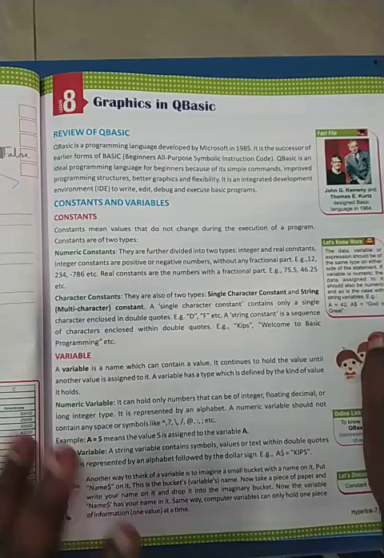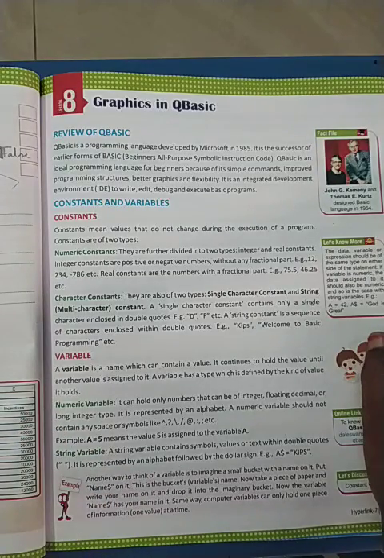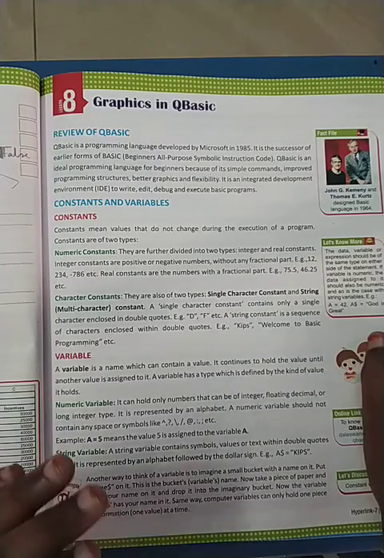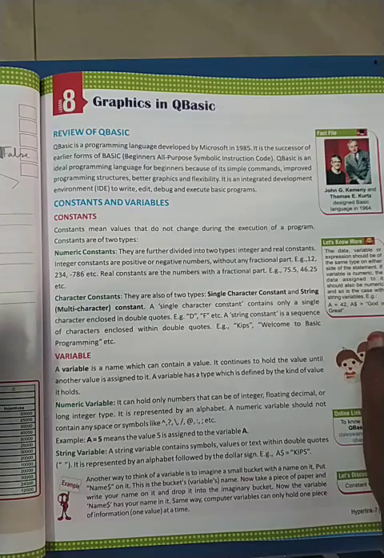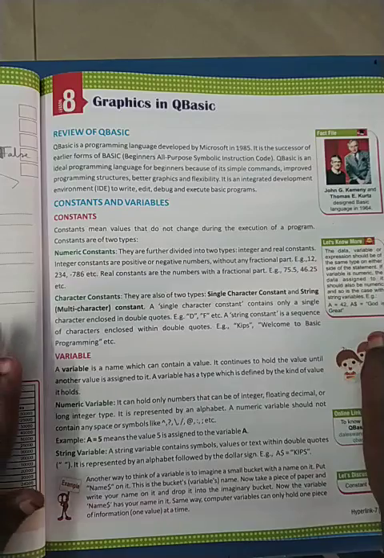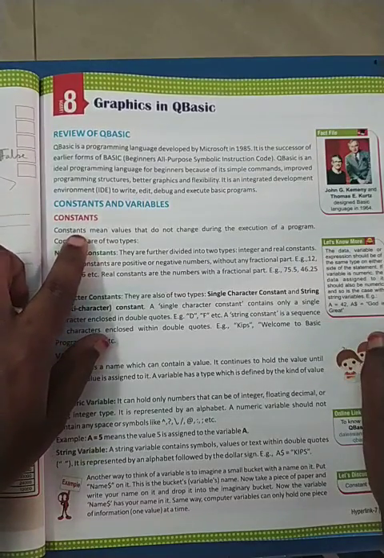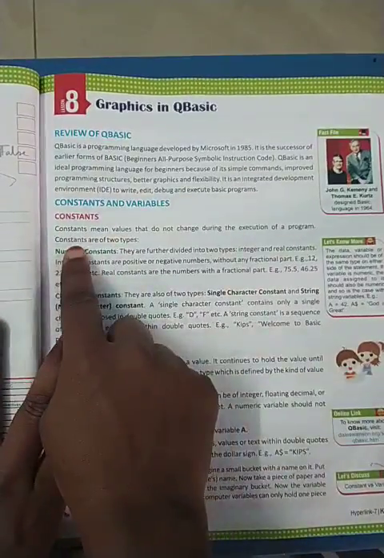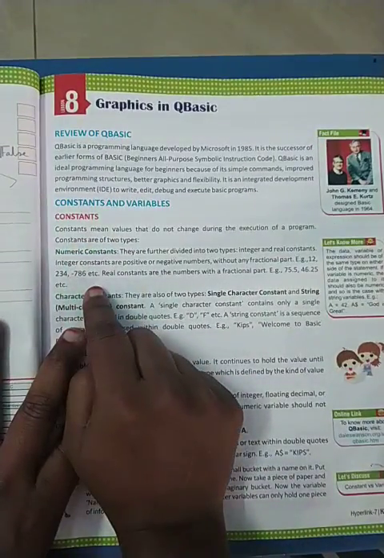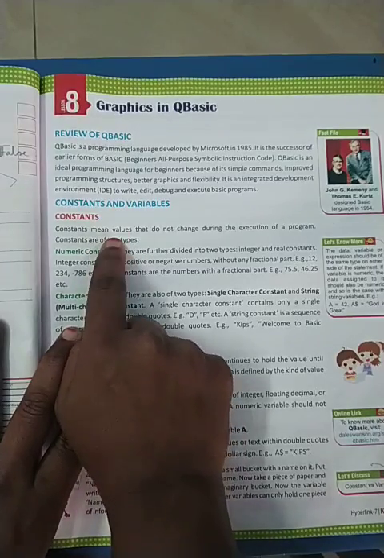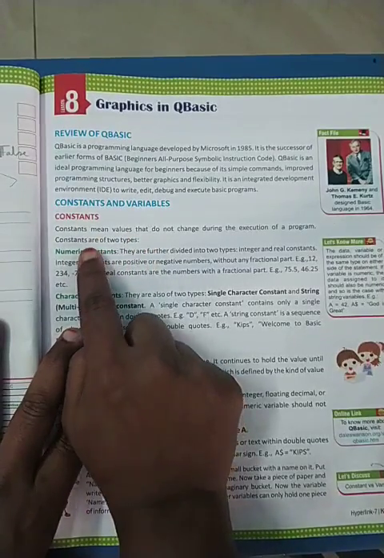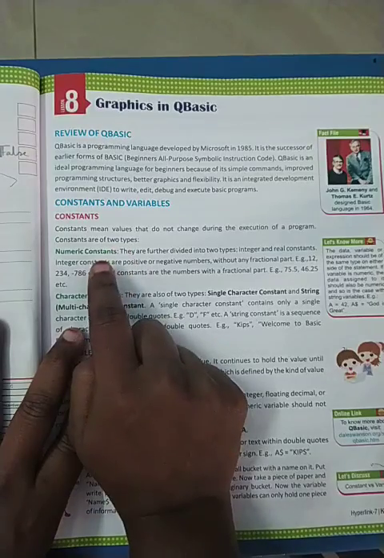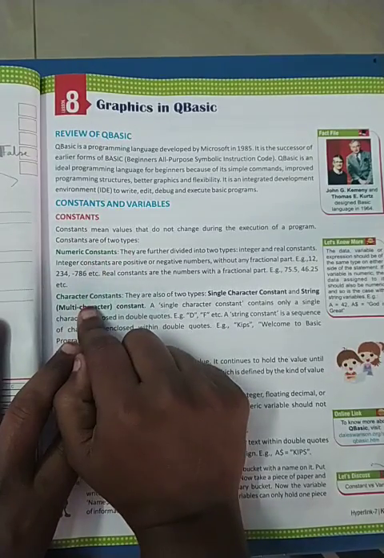So constants. Constant means, what do you mean by the English word constant? It means it is not going to change at all. It will be there always as such. It is not going to change. Now, the definition is constant means the values that do not change during the execution of the program. Okay, so when the program is being executed, the values will not change. It will be fixed. So the two types of constants are numeric constants and the character constants.